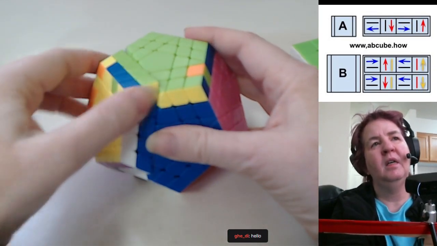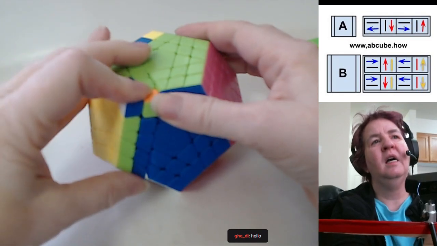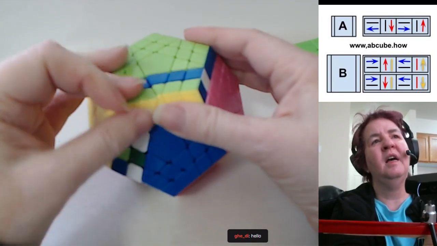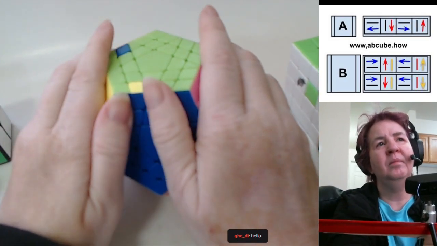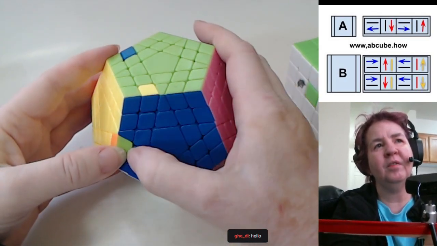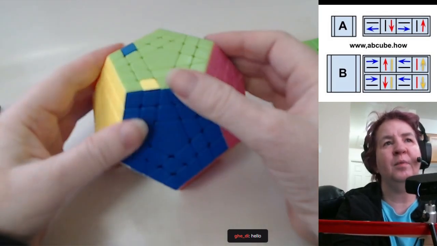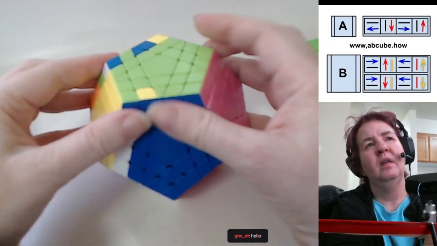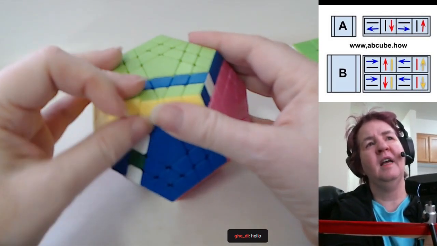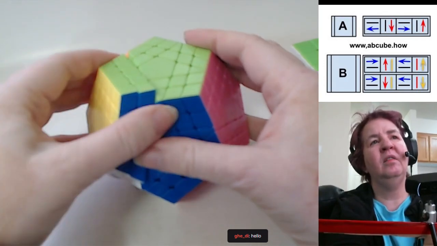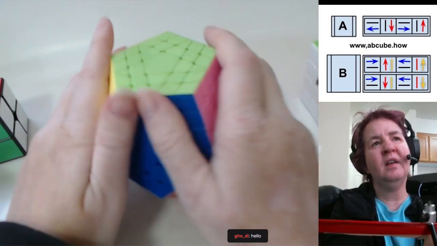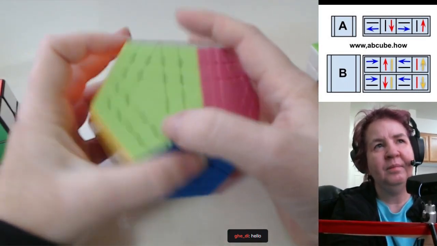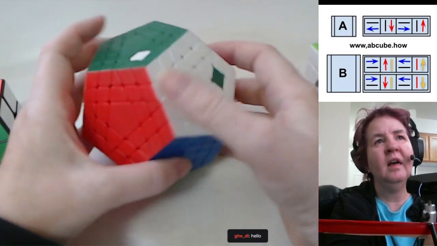Up, up, down, down. As I said, the outside row and an inner column, outside column, inner column moves edges around. One more time, we'll get these right. Up, up, down, down, and so outside and inside column, it works the edges.